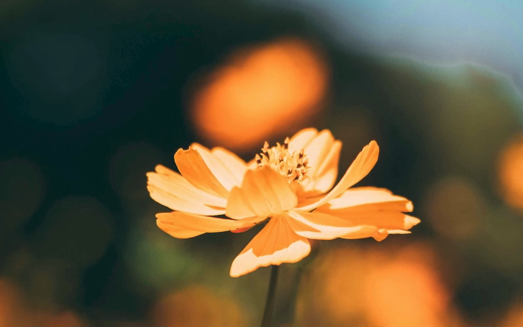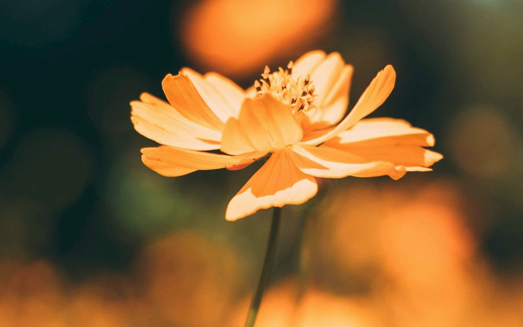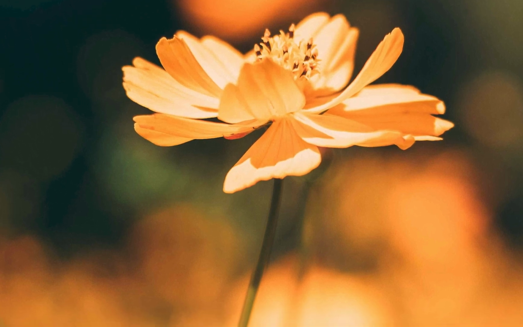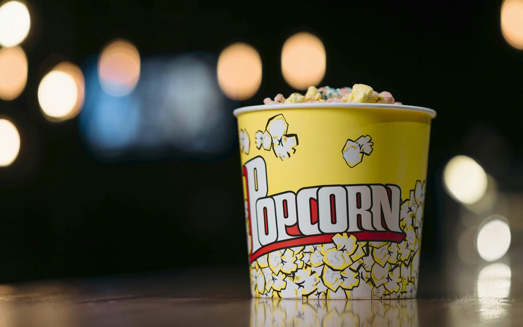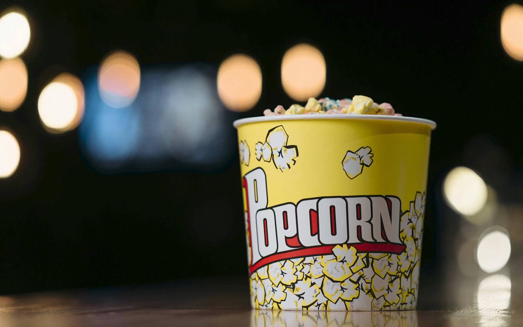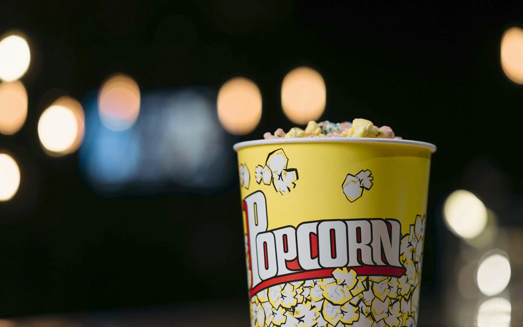Everyone loves that soft, blurry background look, that creamy bokeh that makes your photos look like they were taken from a DSLR. But did you know you can also get natural, realistic bokeh right on your iPhone? In this video, I'll show you exactly how to do just that without using the fake portrait mode.